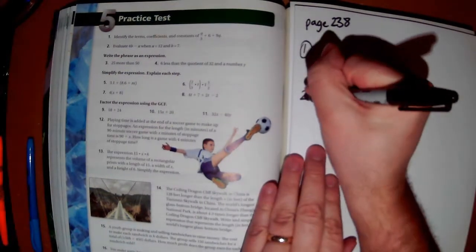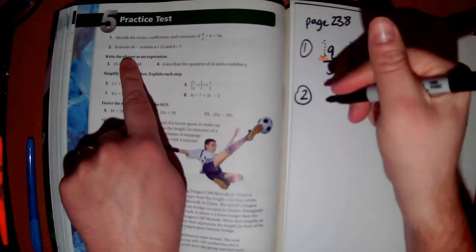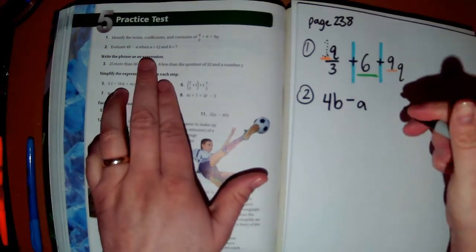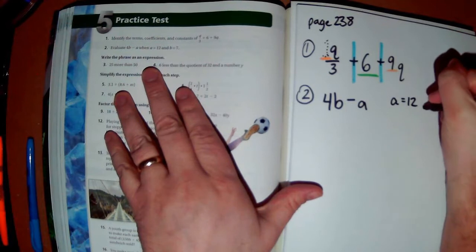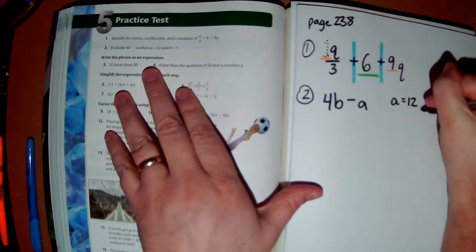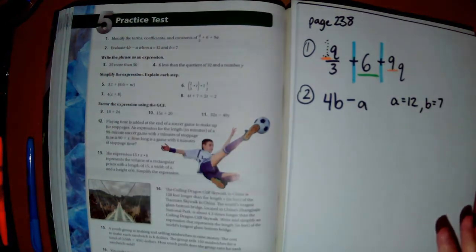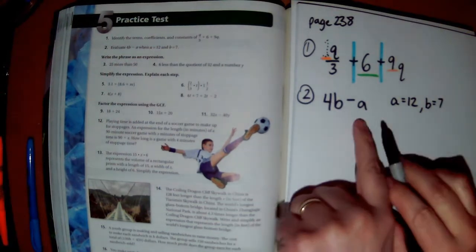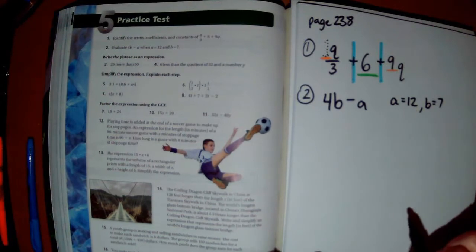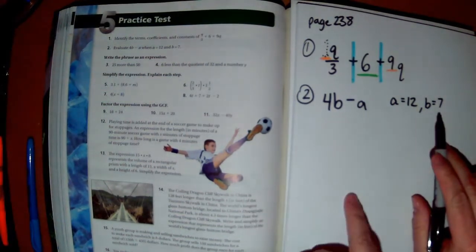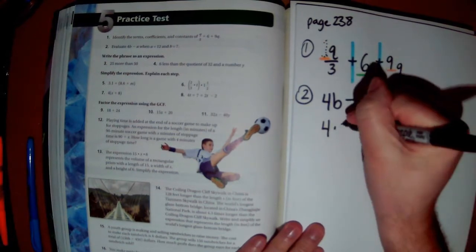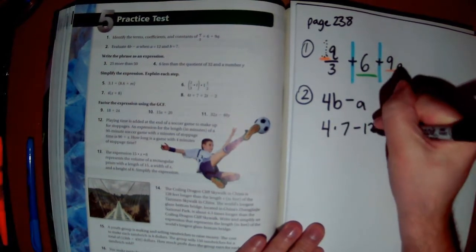Let's move on. Take a look at number 2. It says evaluate 4b minus a when a equals 12 and b equals 7. All right, so this is a situation where I just substitute, solve, and answer. So I'm going to take out that a and put in a 12. Take out my b and put in a 7. So I have 4 times 7 minus 12.